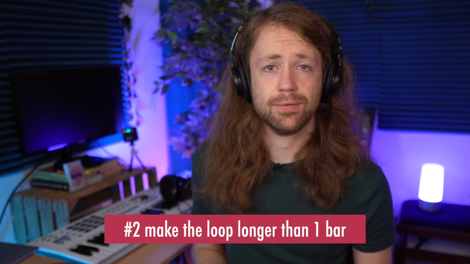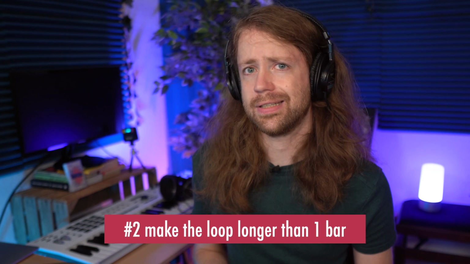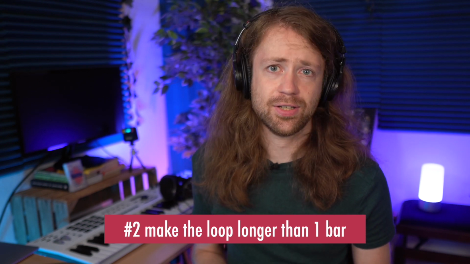Next thing is also super simple, yet highly efficient and possibly quite overlooked, maybe because it's so simple, which is making the loop longer than just 1 bar. Because if it's just a 1 bar loop, it gets repeated so frequently that as a listener, you hear the same over and over, like a loop.